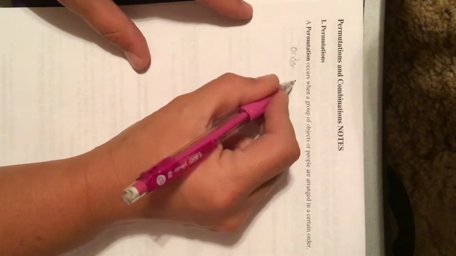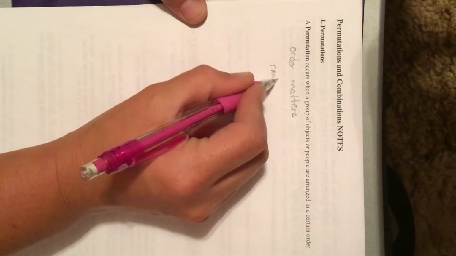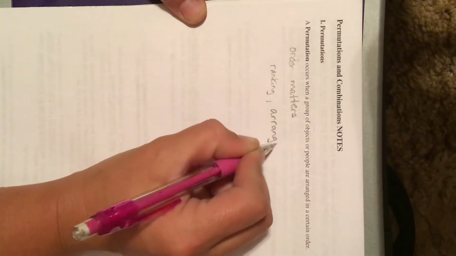All right, so we're going to look at permutations and combinations. As you can read here, a permutation occurs when a group of objects or people are arranged in a certain order. The key thing to know is that order matters. The key thing to think about when you're looking at permutations is that you're ranking or arranging something as you do a permutation.